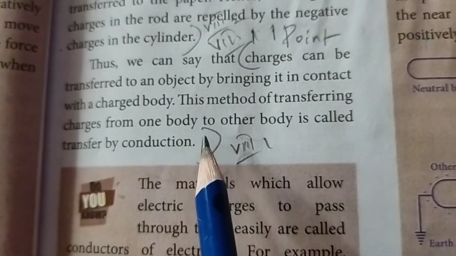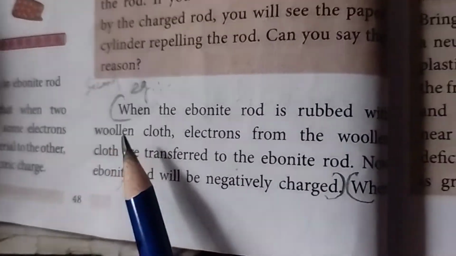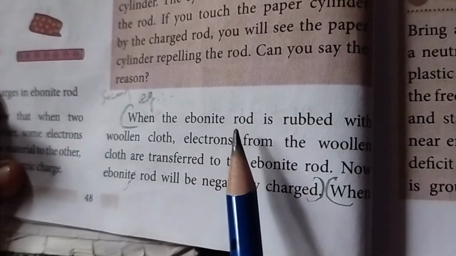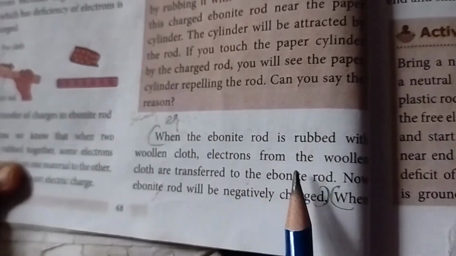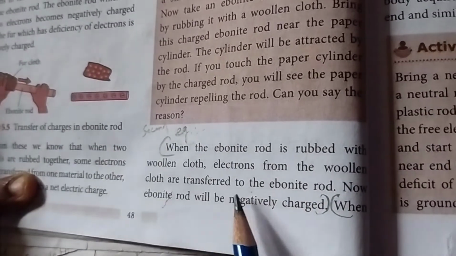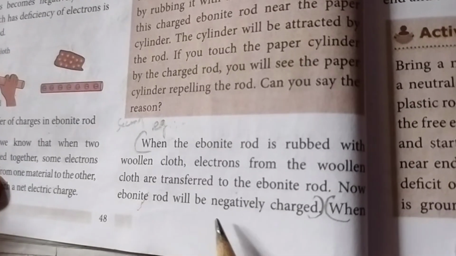Example: when the ebonite rod is rubbed with woolen cloth, electrons from the woolen cloth are transferred to the ebonite rod. Now the ebonite rod will be negatively charged.